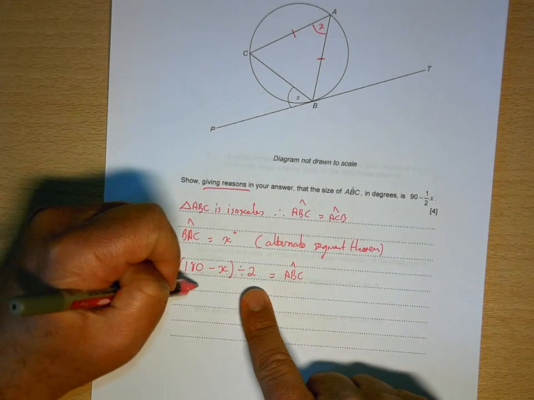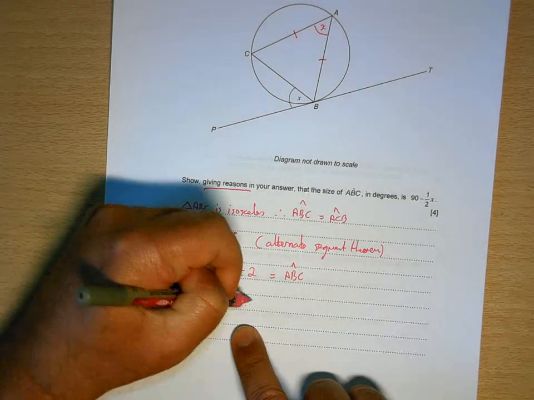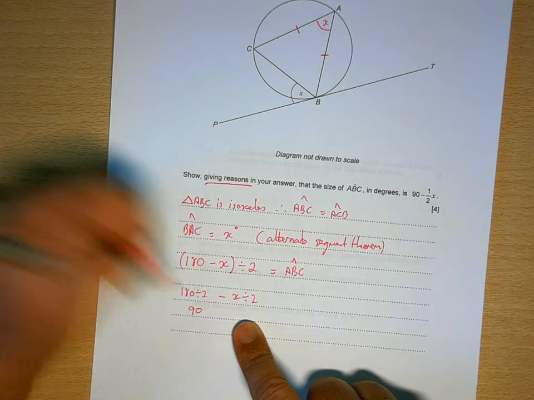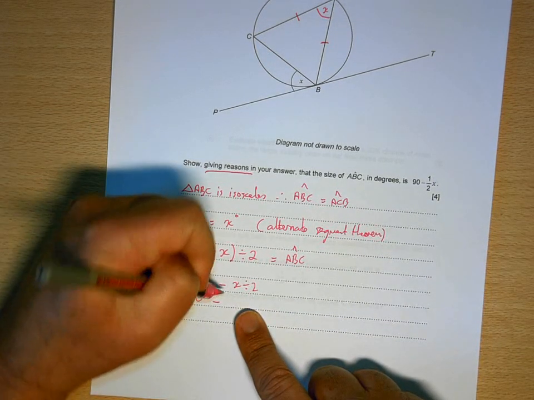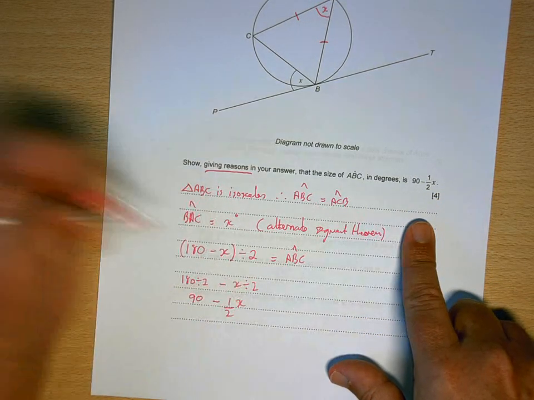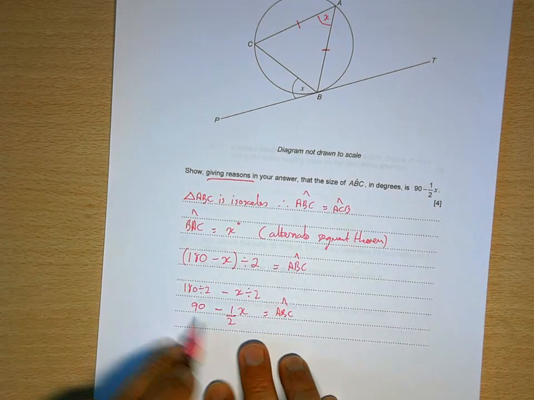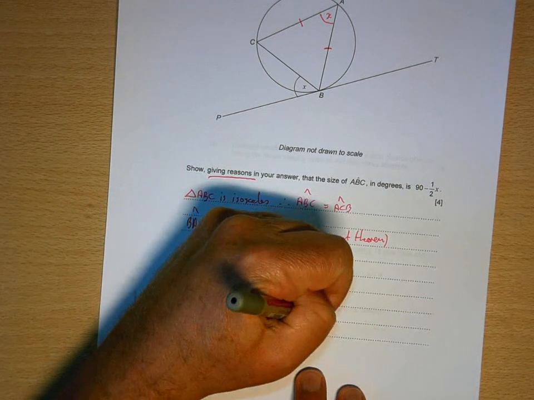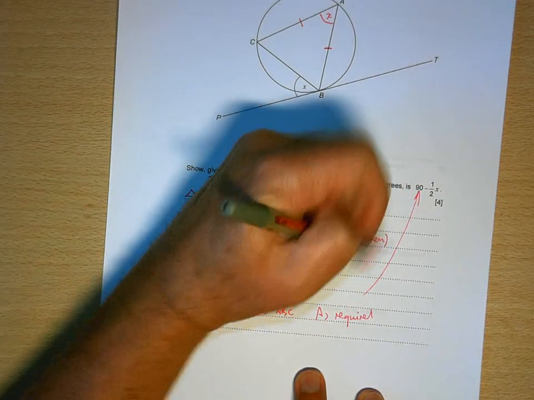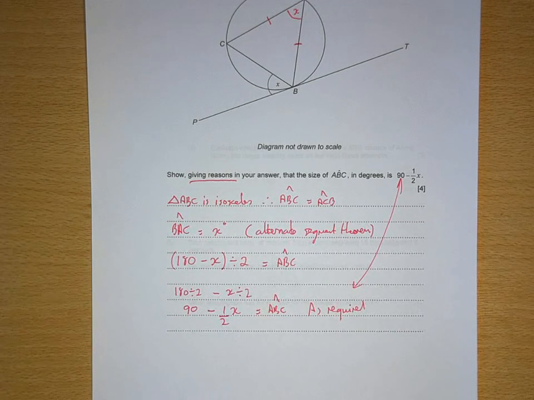So we're going to be doing 180 divided by 2 minus X divided by 2. Well, 180 divided by 2 is 90, and X divided by 2 I can write as a half X. So ABC is 90 minus half X, and then we'd say as required. It's what they wanted us to show. Okay, so that is question 15.